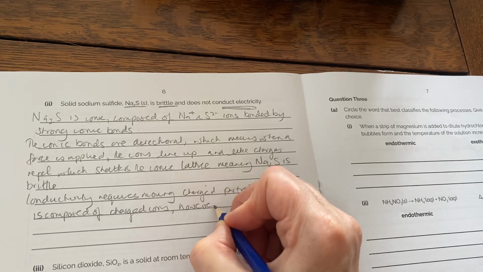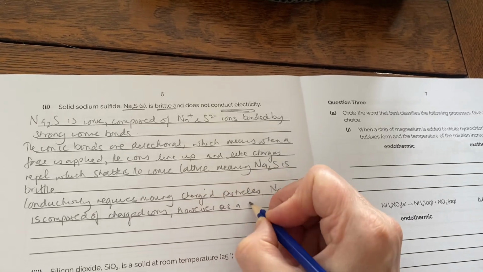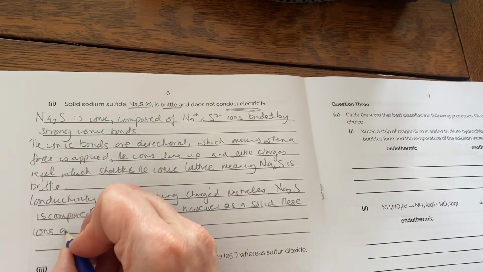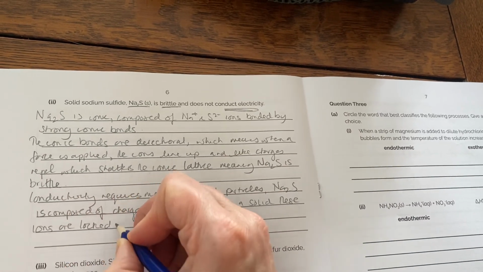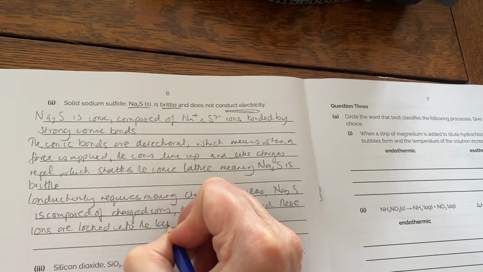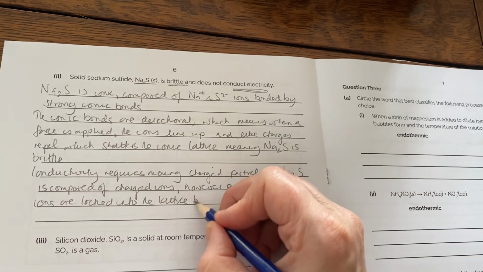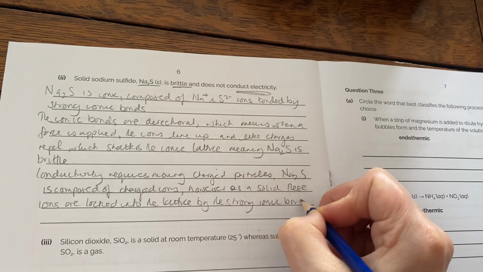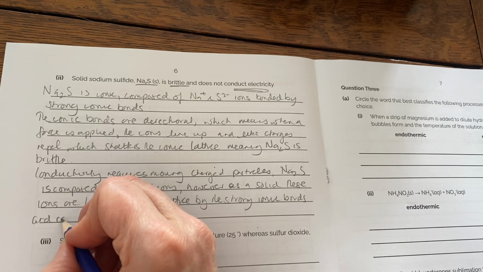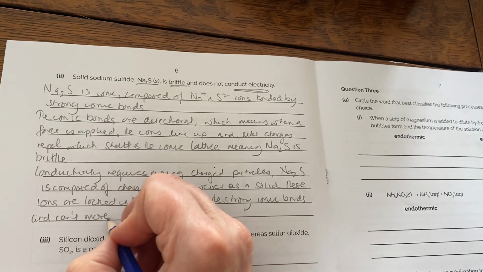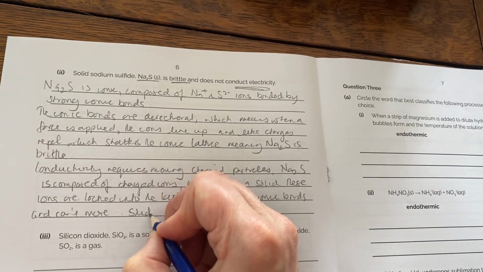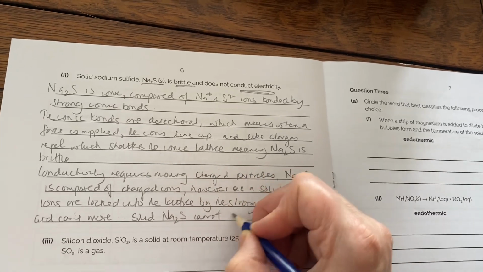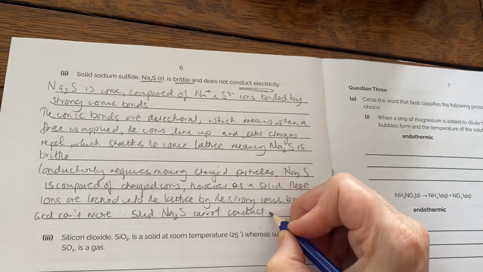However, as a solid, these ions are locked into the lattice by the strong ionic bonds and can't move. Therefore, solid Na2S cannot conduct electricity.